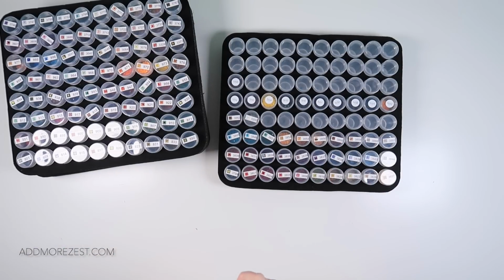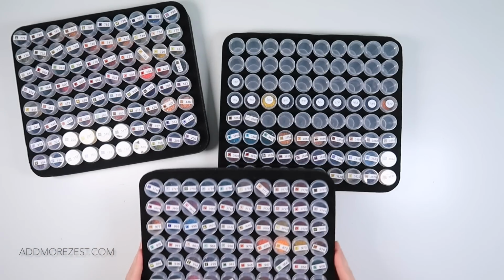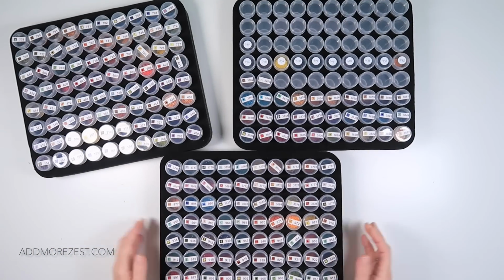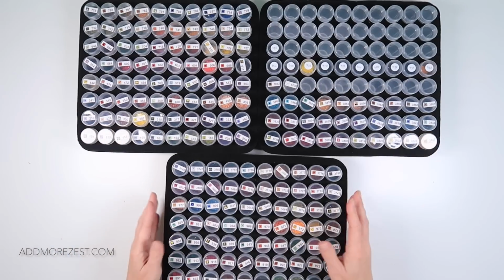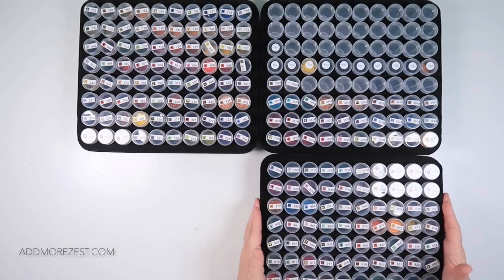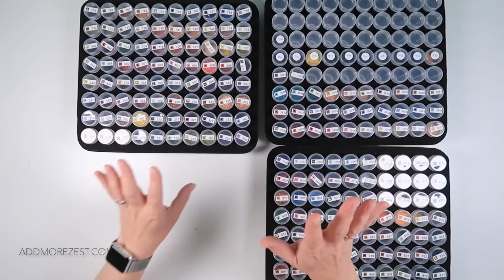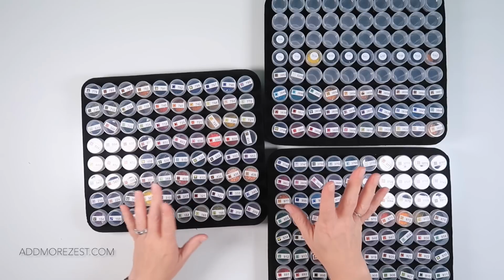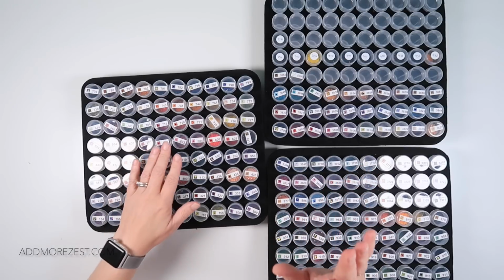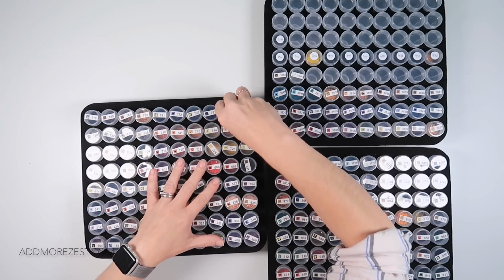My name's Rebecca and it is time to organise 192 lots of diamonds. So I'm going to start with the easier part, which is the alphabet.